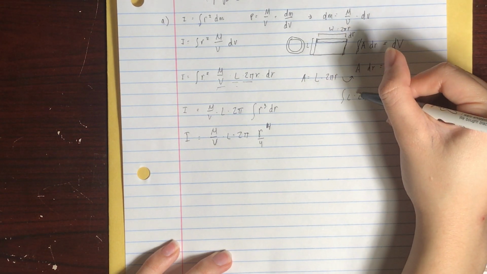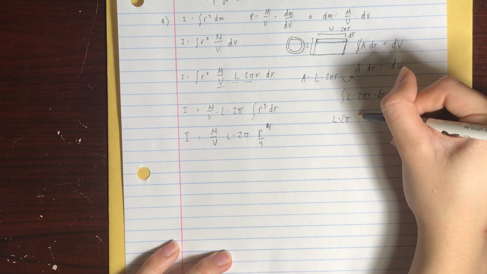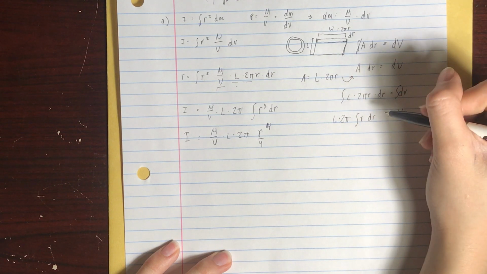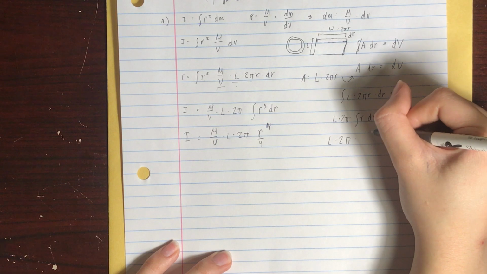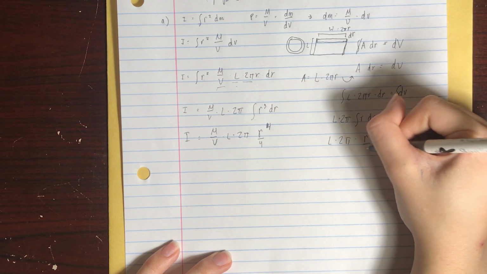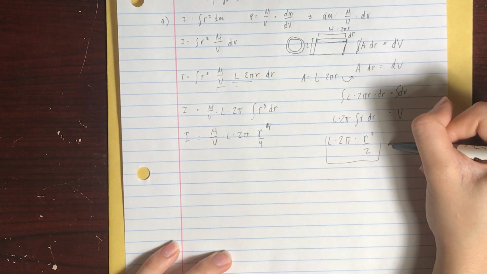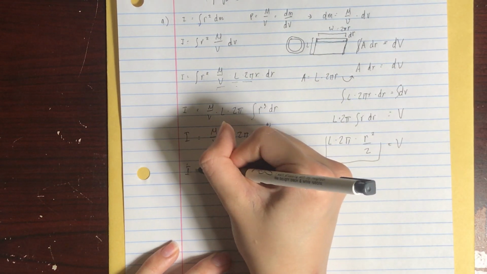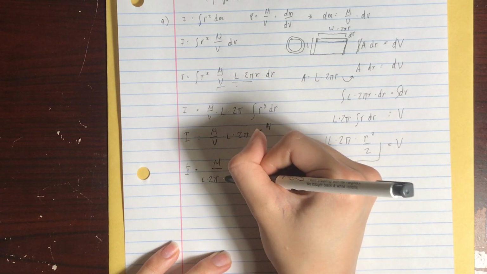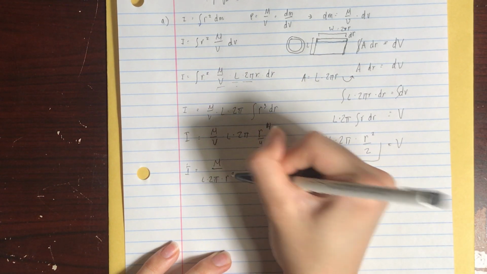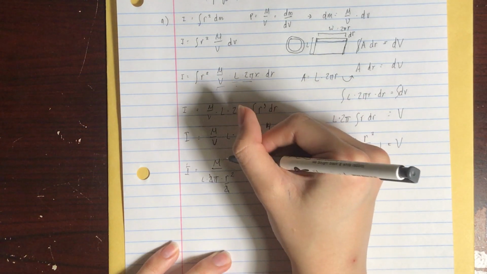So again, L and 2 pi are constants, so we can take that out, and we're just integrating r dr, which is going to equal L times 2 pi. Integration of r is going to be r squared over 2. So we have that, and we're going to plug it back into v here. So I equals m over L times 2 pi times r squared. And you see there over 2, these 2's cancel out.